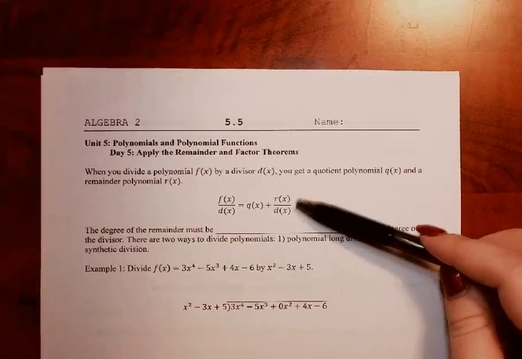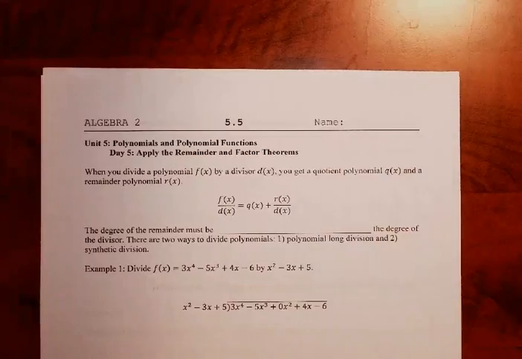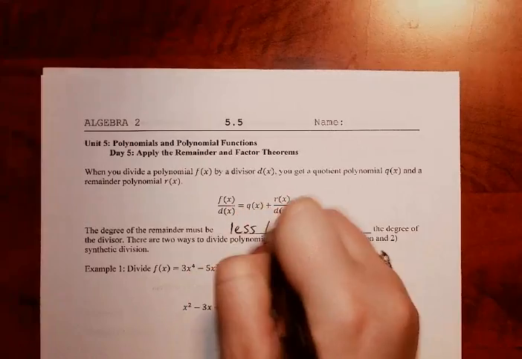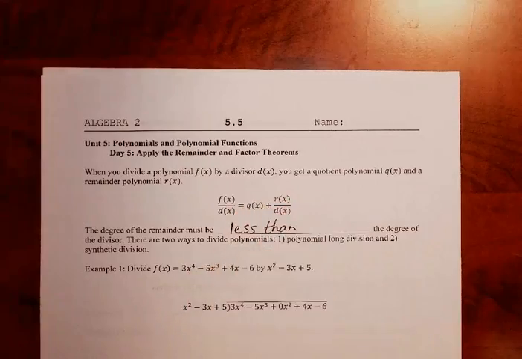So the degree of the remainder must be less than the degree of the divisor. There are two ways to divide polynomials. One is polynomial long division, and two is synthetic division.